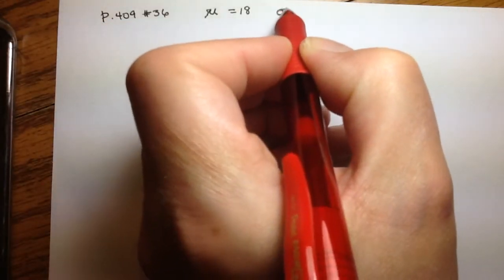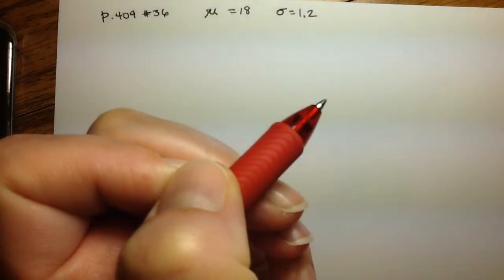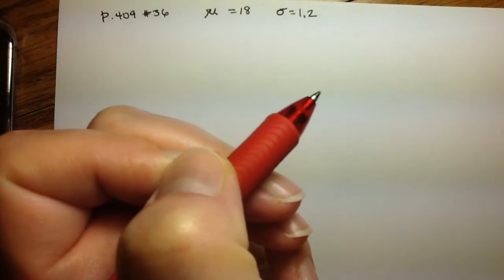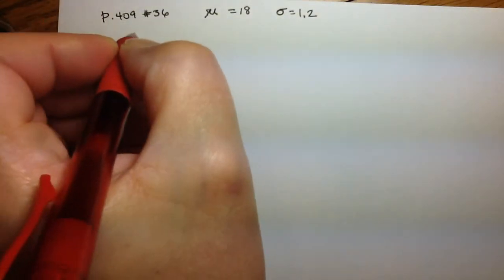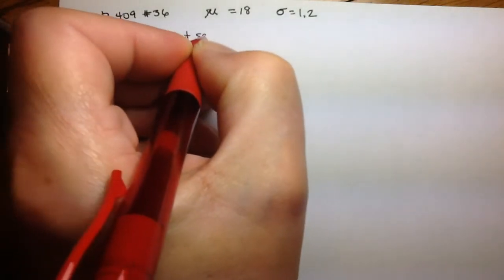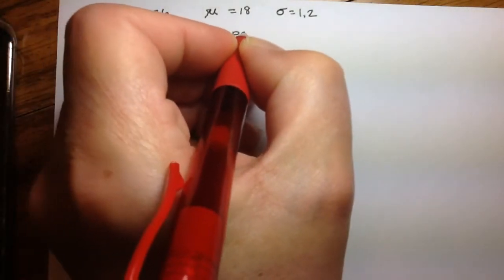So you get 20 in a package, on average 18 of them actually grow, with a standard deviation, that's sigma, of 1.2. You buy 5 different seed packets.